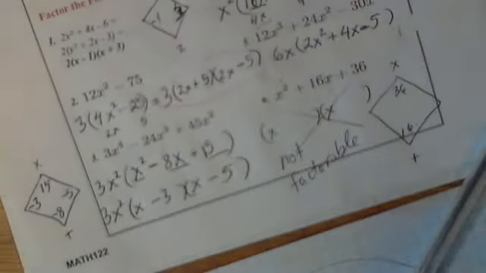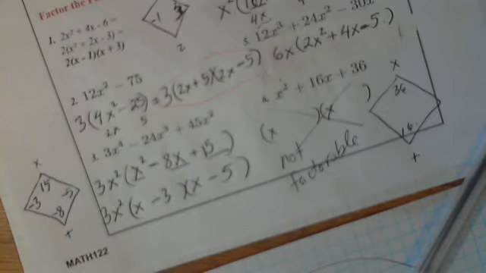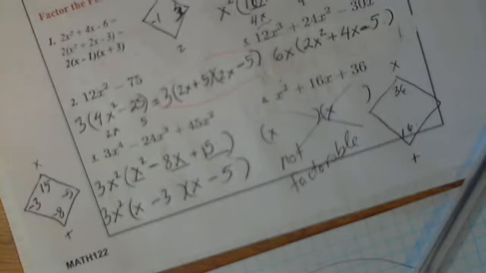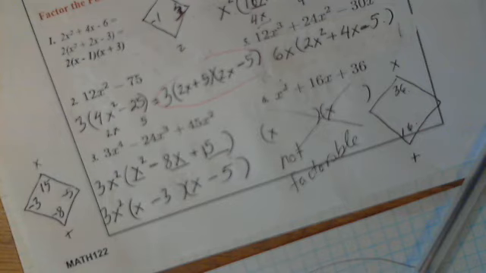So I hope you didn't dwell over that one too long. That was kind of a nasty trick to make you do that one on your own. But that will happen occasionally. You'll come across a polynomial that's not factorable. In fact, it will happen a lot. But not in this class.